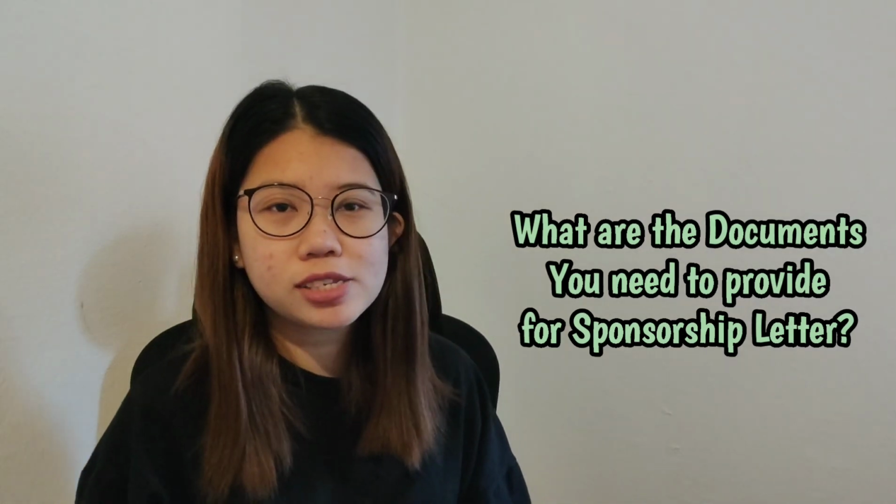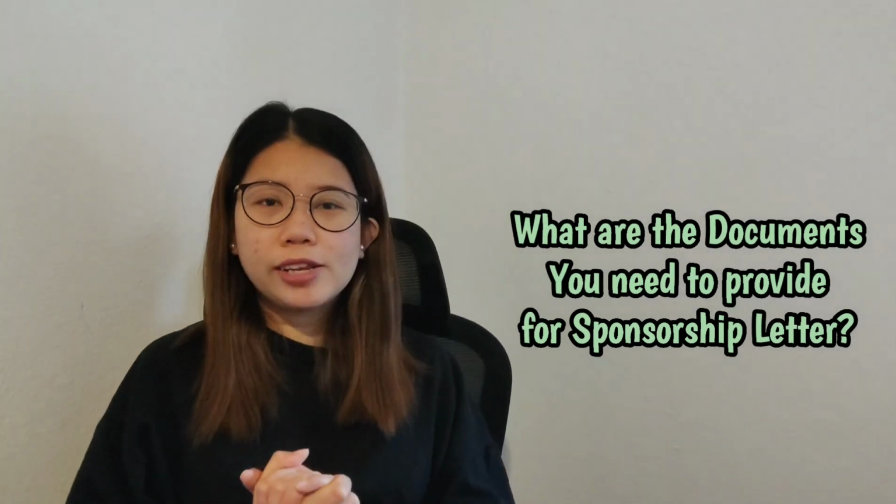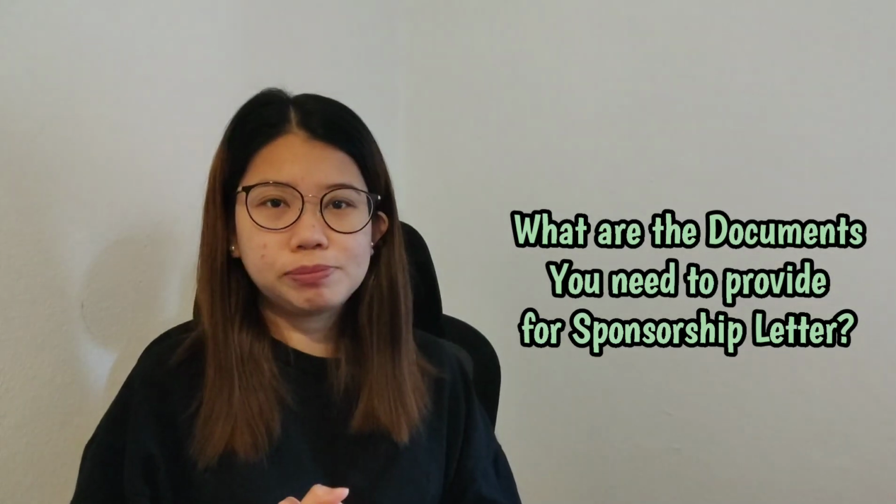So what are the documents that you need to provide when submitting a sponsorship letter? Once you are the sponsor of that applicant that you'd like to invite to see or meet him or her in your country. So not only in Schengen countries, but also in other countries like Asia, Hong Kong, Taiwan, Europe, America, like all. So this is for all countries, not only for European.